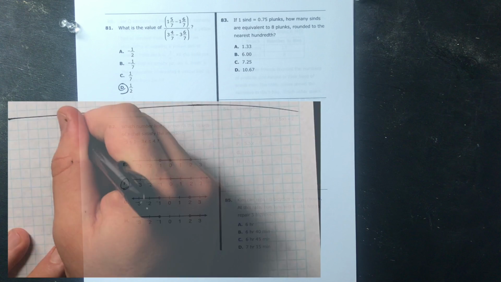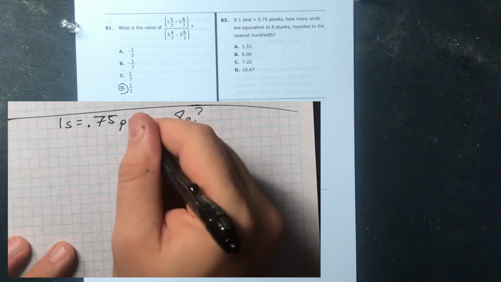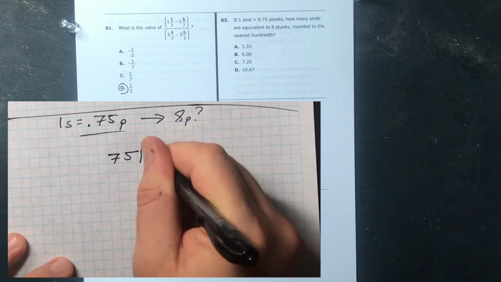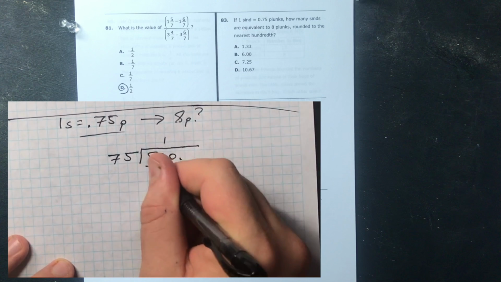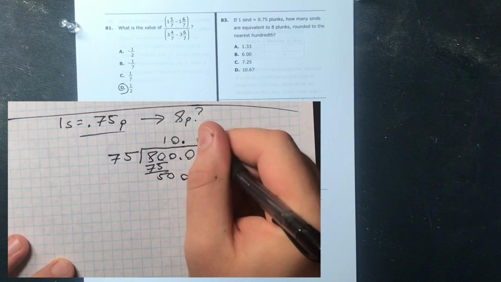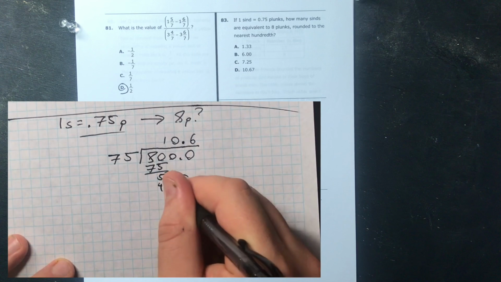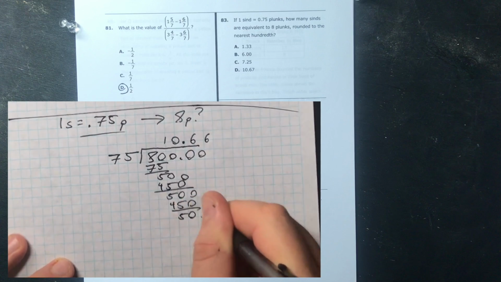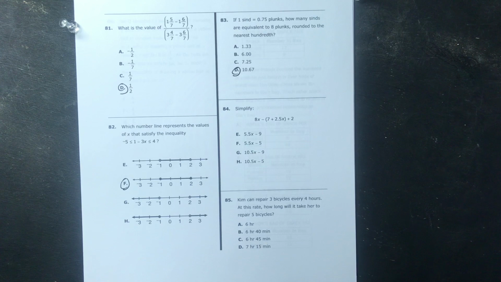If 1 cent equals 0.75 plunks, how many cents are equivalent to 8 plunks rounded to the nearest hundredth? Okay, a little algebra here. If 1s equals 0.75p, and I have 8p, I'm going to see how many of that 0.75 go into that 8, and so I'm going to be using division, being careful with decimal places. That's 1, 5, yeah, remainder of 50. Yeah, we're going to be repeating. Yep. So 10.67.